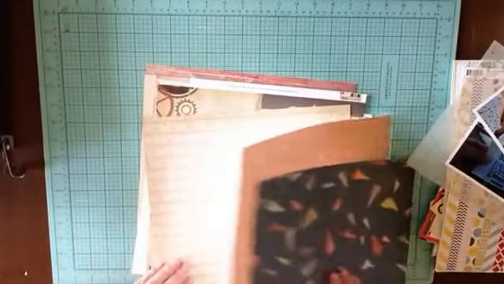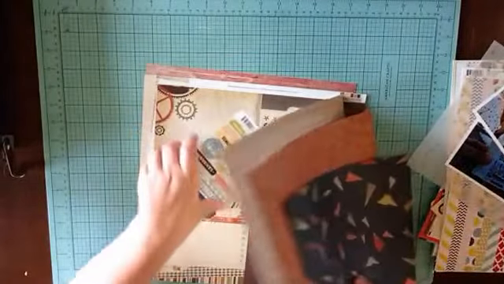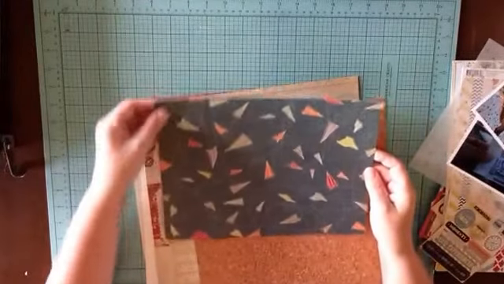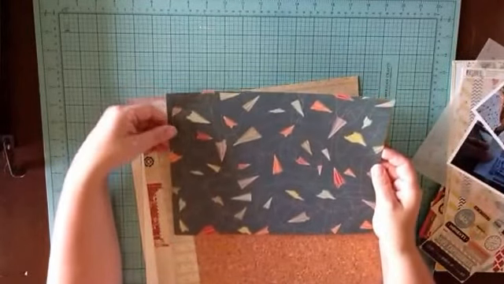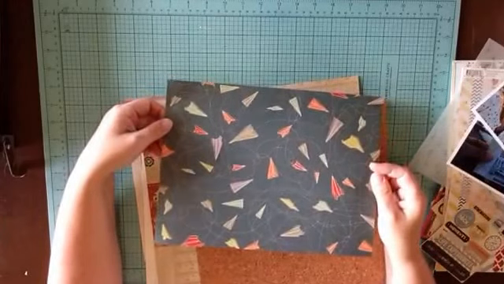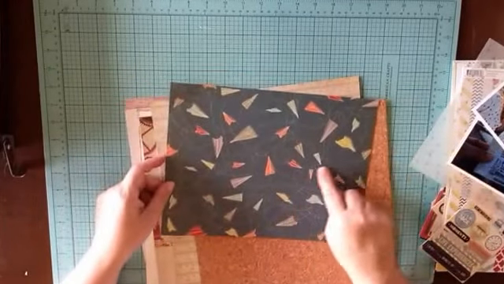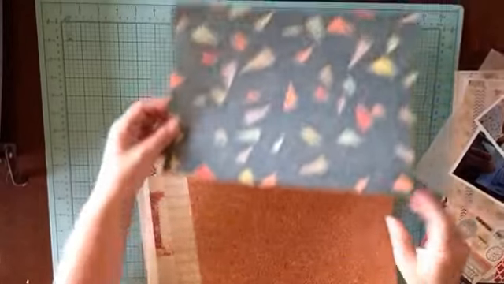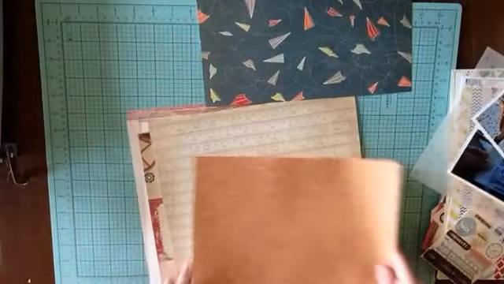These are my papers, and what I want to do is invoke that theme of time flies, which is also why I chose the paper airplanes, because I'm a little flighty. I can be.